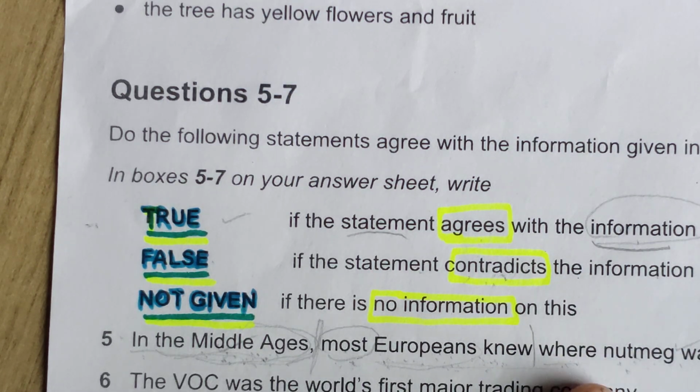Okay, and another method is what I do. I do not divide the question statement, but you can always do like that. First, I find the important keywords to find the location. Middle Ages is the important keyword, and of course, Europeans also. Okay, so after finding the location, I will read the two sentences, the main location, Middle Ages.